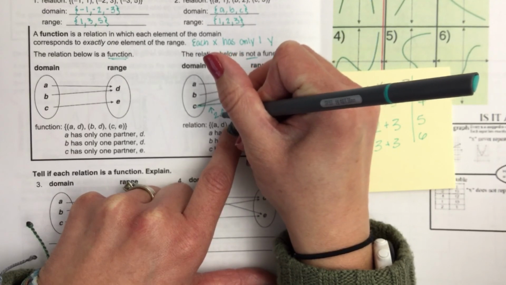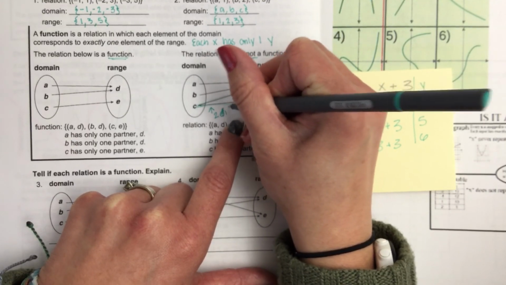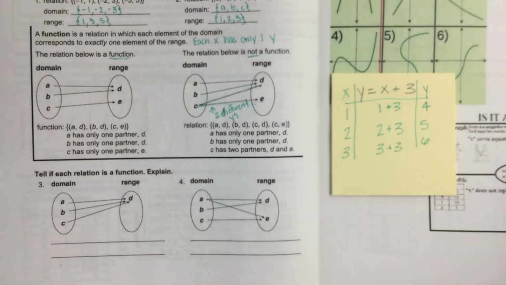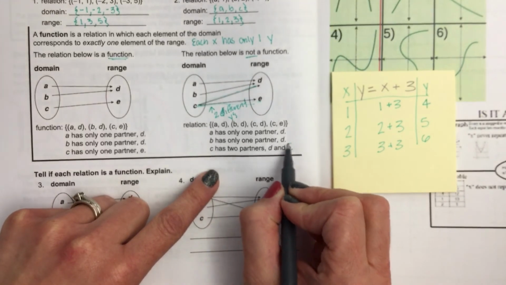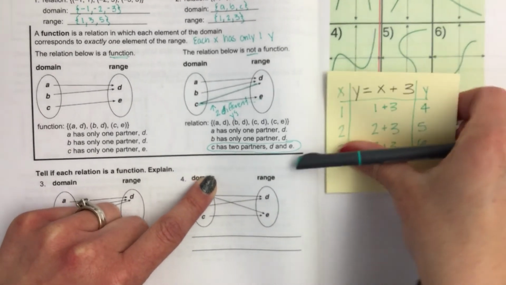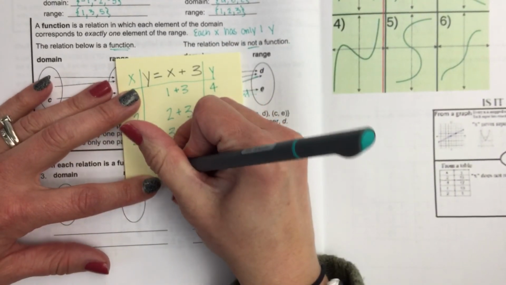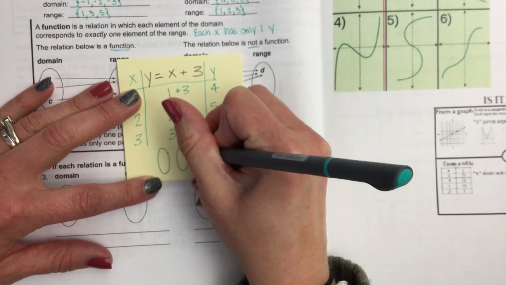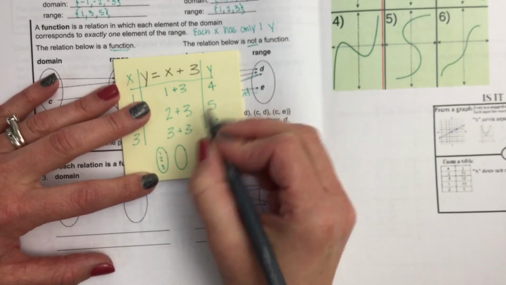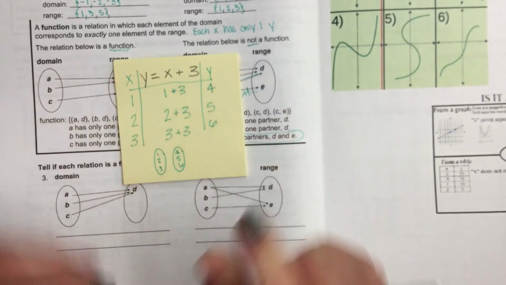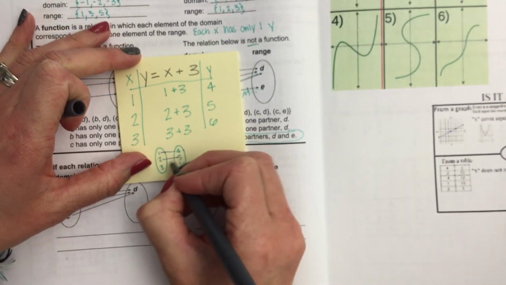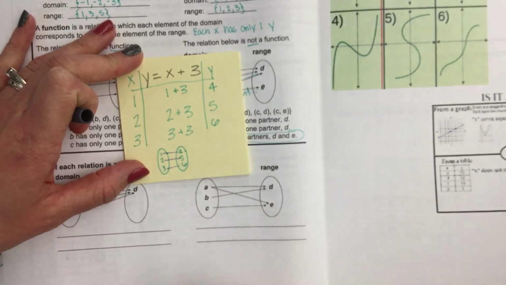2 different, if I can write correctly, 2 different ranges, or Y's. So the reason why is that C has 2 partners. And that is not okay. If I made a mapping diagram to show you guys these, I would put the 1, the 2, and the 3 in for the X, and the 4, the 5, the 6 in for the Y. And I would just draw these lines. Each one only has one answer.